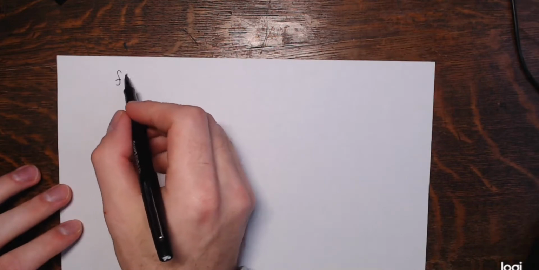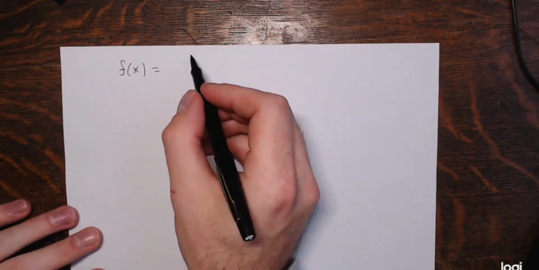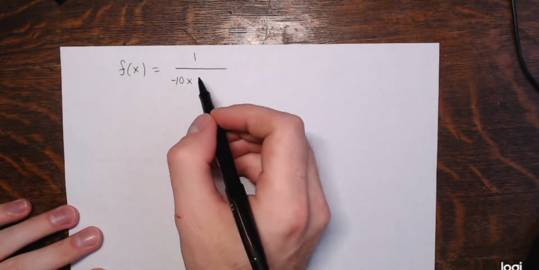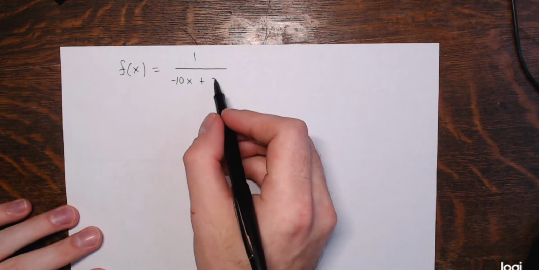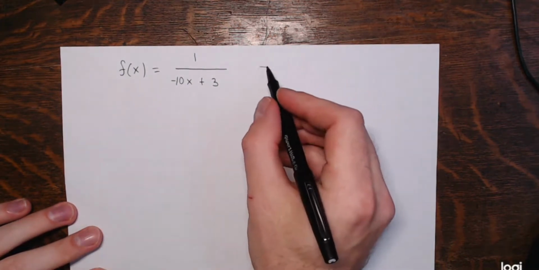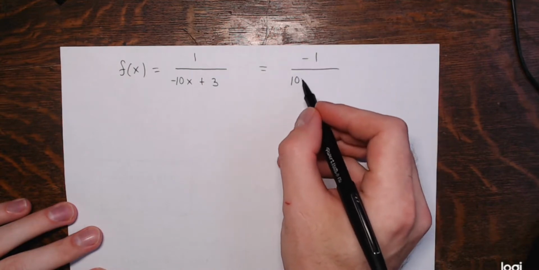Alright, so we're given function f of x equals 1 over negative 10x plus 3. And again, if you want to multiply the top and bottom by negative 1, you can. This would be the same thing as negative 1 over 10x minus 3. Same stuff.